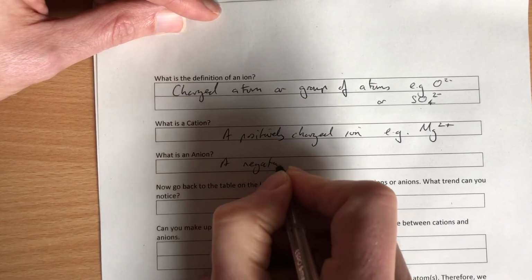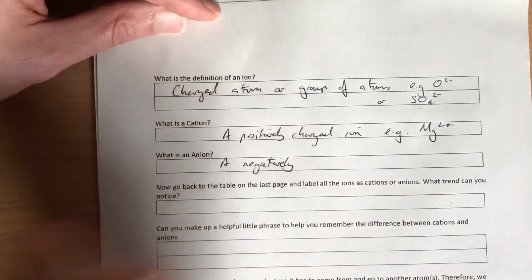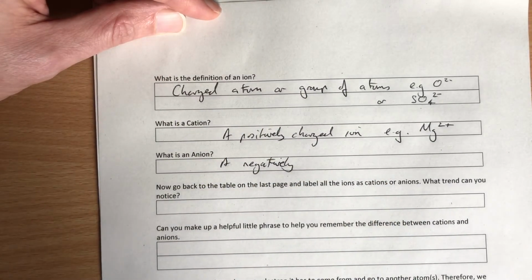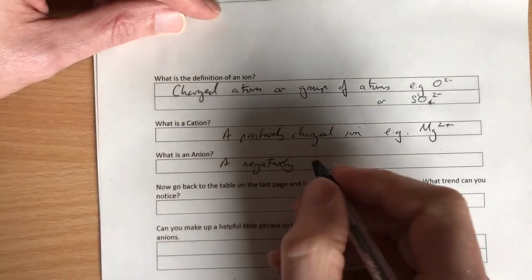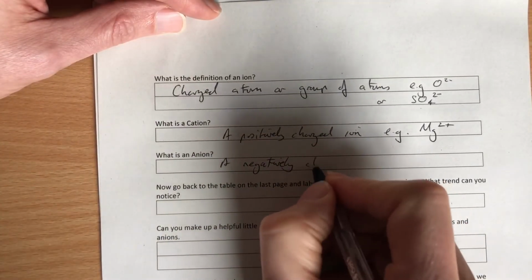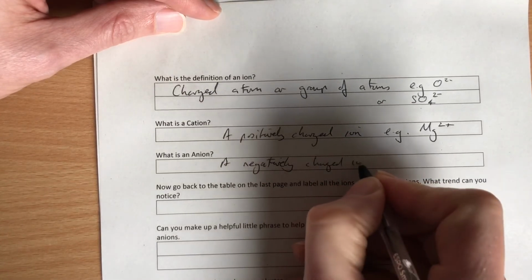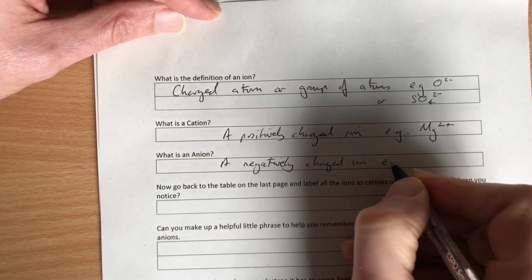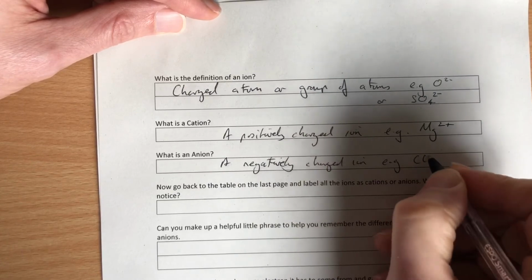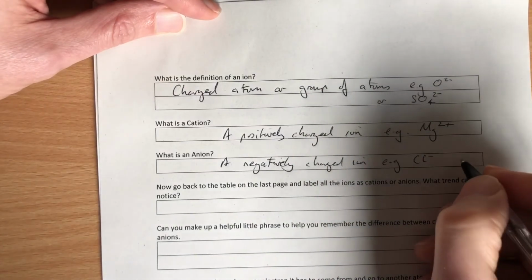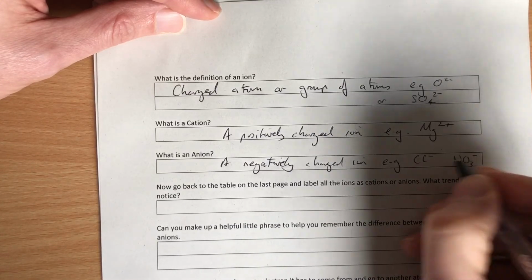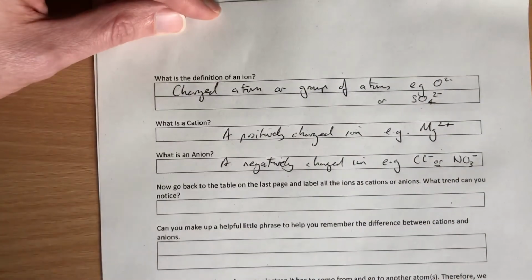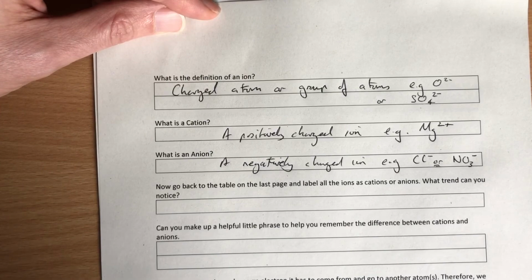So an ion is a charged atom or group of atoms, but positive ions have a different name, a cation, and negative ions have a different name, an anion, a negatively charged ion. For example, Cl-. Or you could have these more complex anions, like nitrate, NO3-. Plenty of different examples.